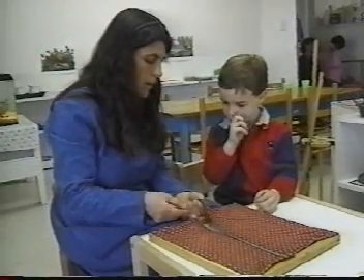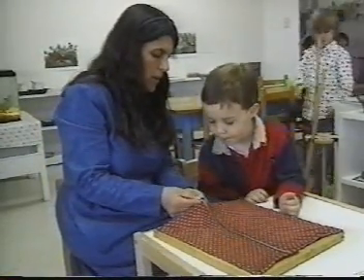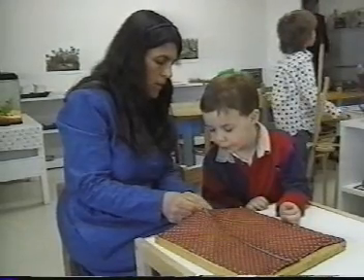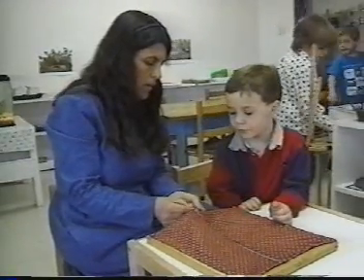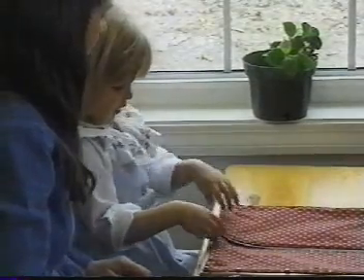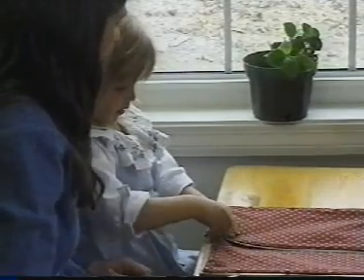So Montessori was very careful in the design of her materials to really isolate the skill that she was trying to teach and to help the child to focus on. And the dressing frames are an excellent example of how she isolated the particular skill that the child was learning.